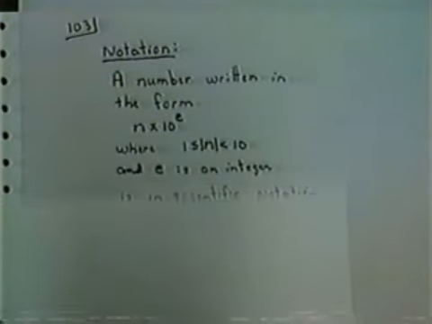E is any integer. Your integers are numbers like 0, 1, 2, 3, 4, 5, 6, and so forth, and -1, -2, -3, -4, -5, -6. So that's what I mean by scientific notation. Let's look at some examples. 2.3 times 10 to the -18 is in scientific notation. 2.3 has only one digit to the left of the decimal. -18 is an integer. So 2.3 times 10 to the -18 is in scientific notation.